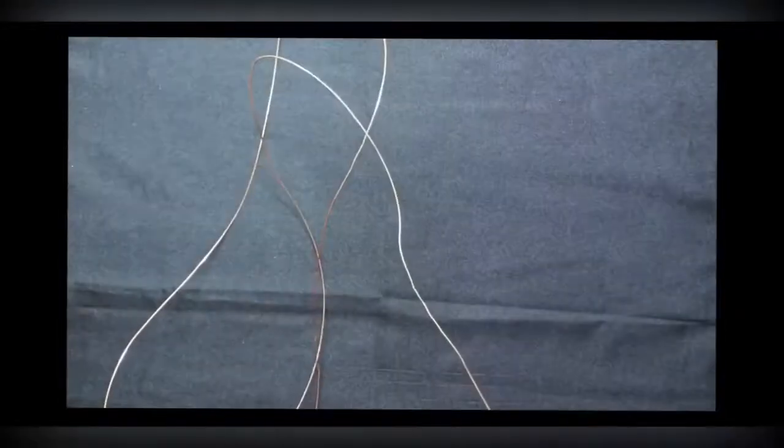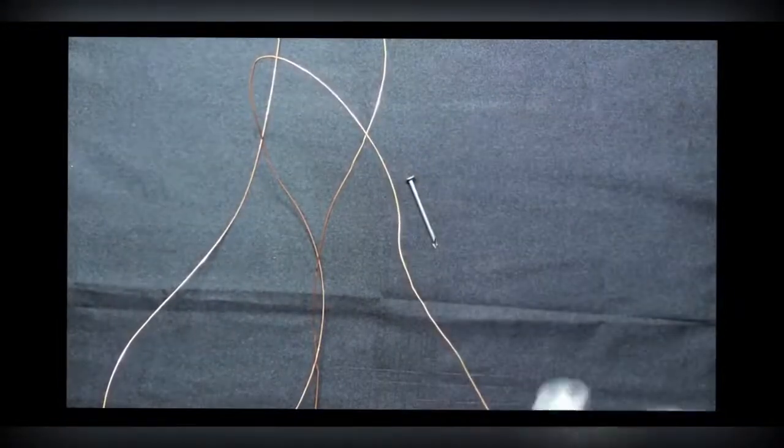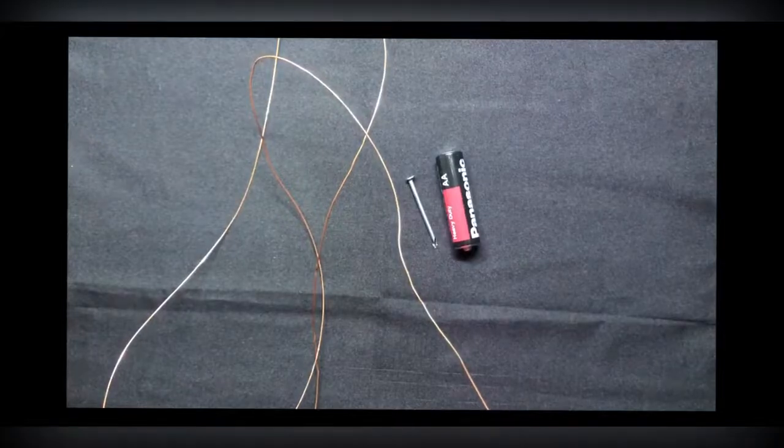An electromagnet can be created by wrapping a wire around an iron nail and running current through the wire.